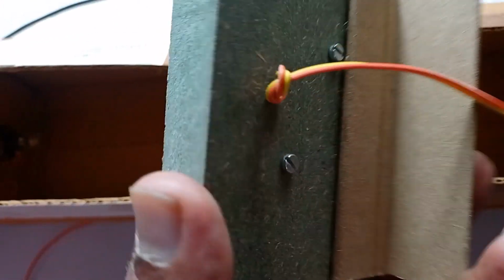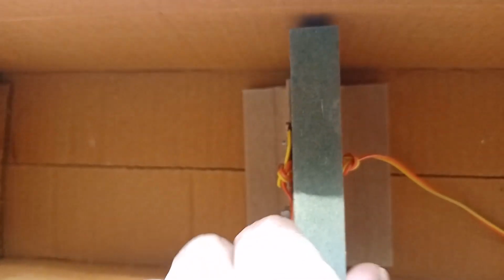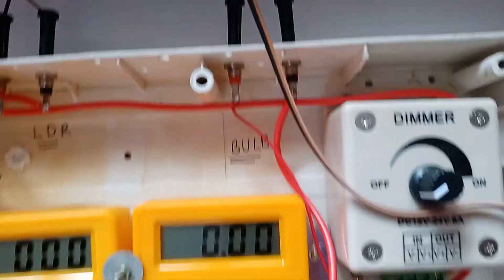This is our bulb light source, and this is our LDR setup. To vary the distance, we are using this kind of arrangement here to vary the distance between the source and the sensor. This wire is coming out from this cardboard for the connection to the main circuit, the LDR, and this is for the bulb.